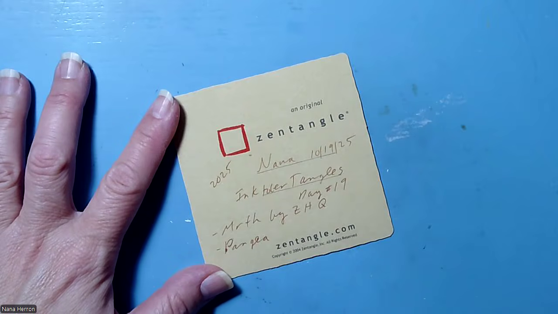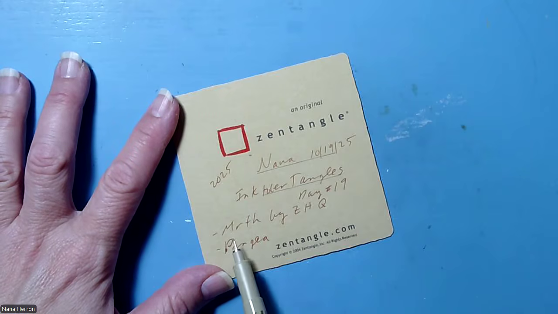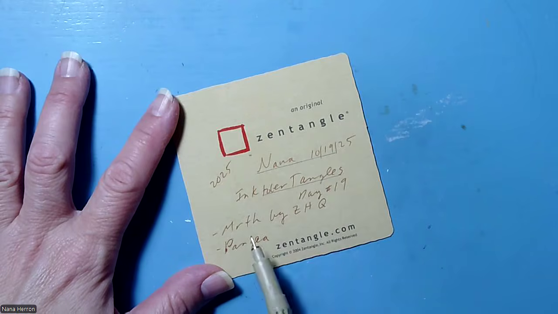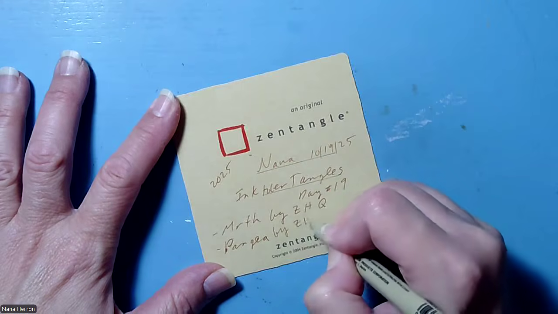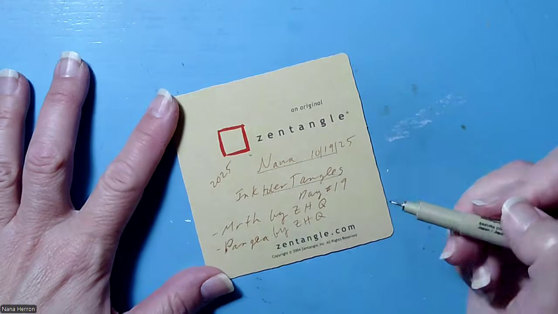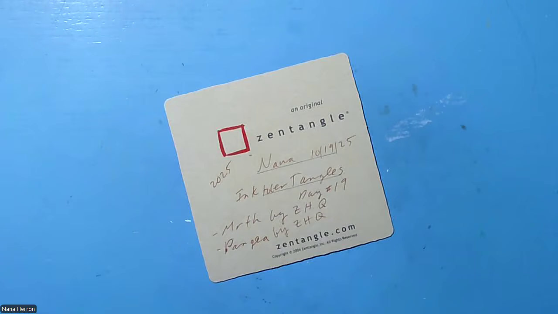And you might be wondering where that comes from, Mirth. It's actually named after one of the founders, Maria Thomas's daughter, Martha. If you take out the A's from Martha, you get Mirth. And this is an original Tangle fragment by Zentangle. And we also had Pangea, which is also by Zentangle. And they really do go well together. So I'll almost always put them together.